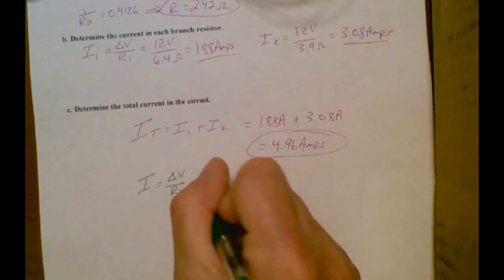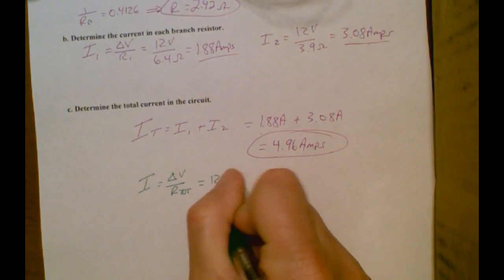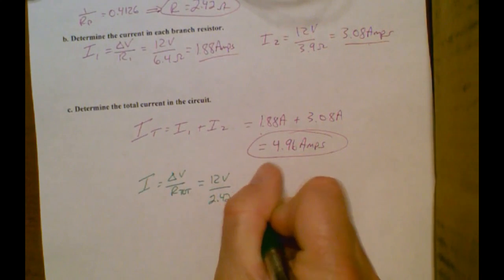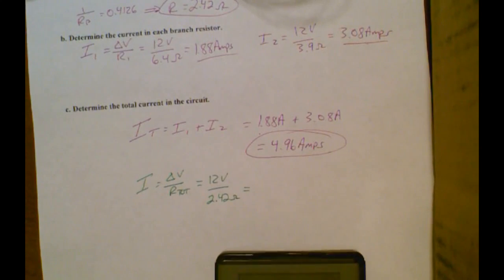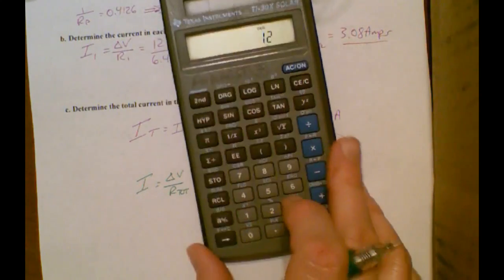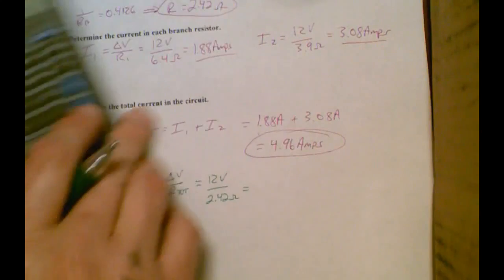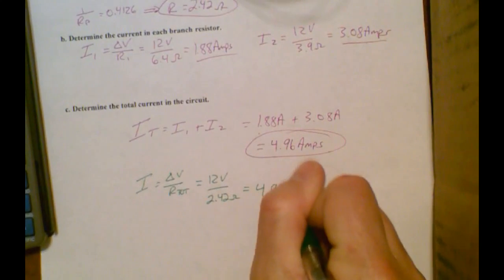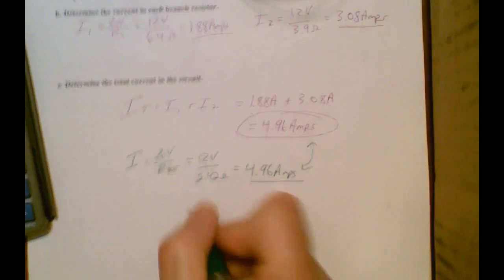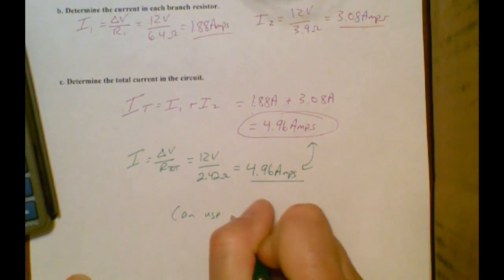So if I try that now, 12 volts divided by 2.42 ohms, I better get something pretty similar to 4.96 amps within rounding. 12 divided by 2.42. That's 4.96 amps. So that says that I did it right. So you can use either method here.